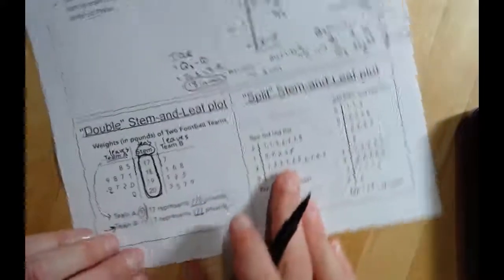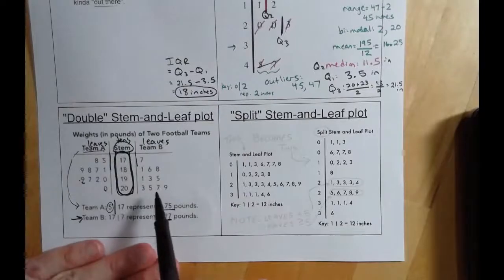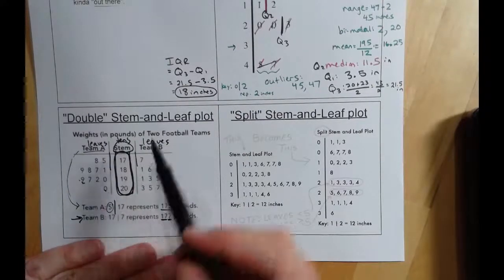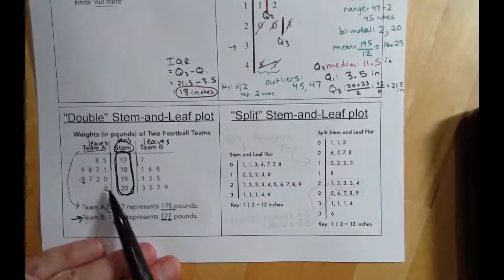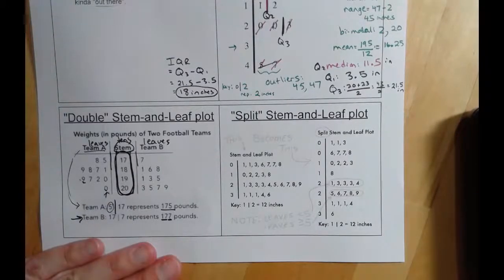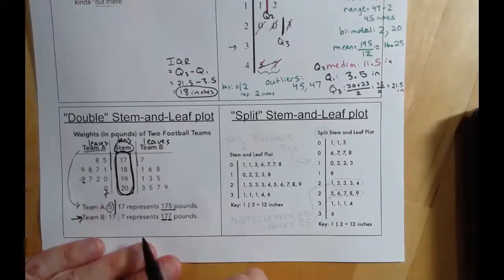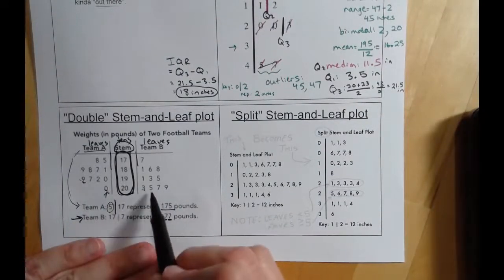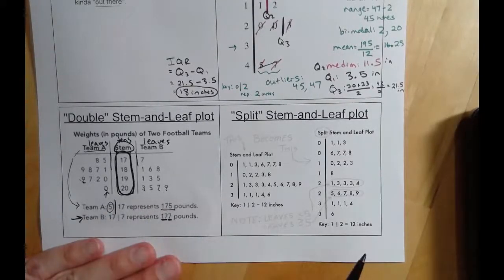But anyway, what we can really see is that for the most part, this team is a heavier team because more of the data points fall in the 200 range. This team's heaviest player is 200 pounds, represented by this 0, while this team has 4 players that are higher than 200 pounds: a 203 pound, a 205 pound, a 207 pound, and a 209 pound, for example.